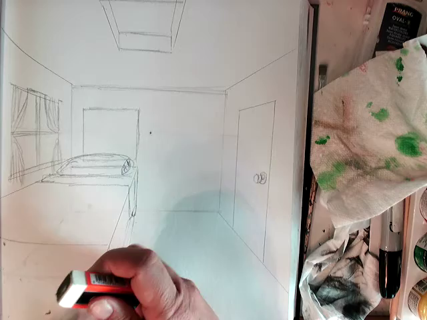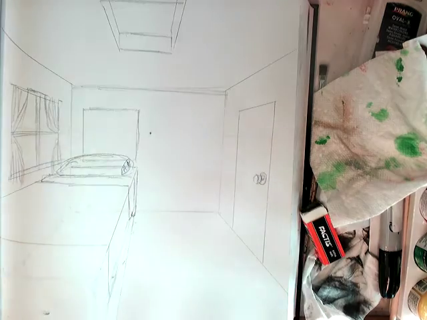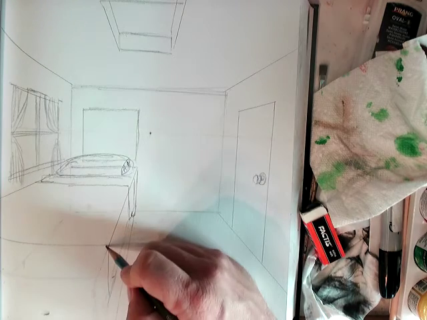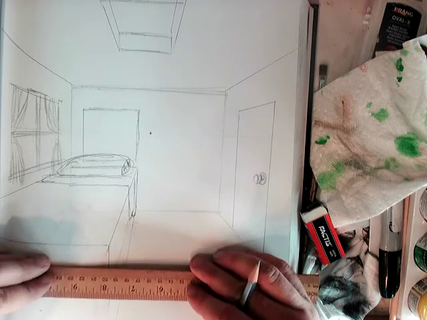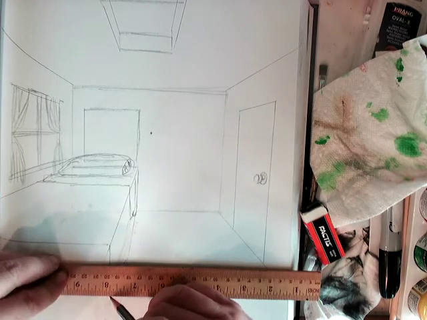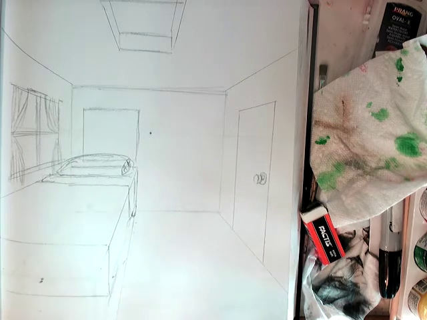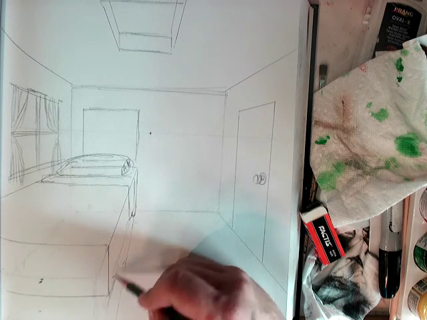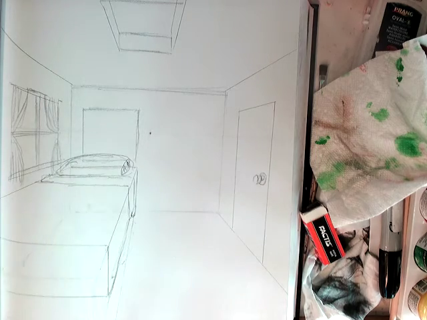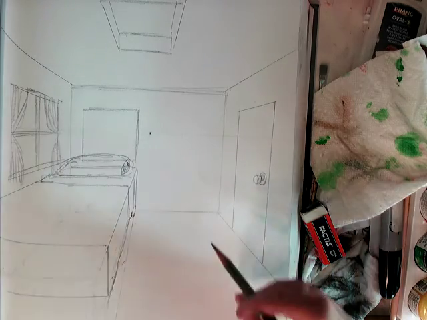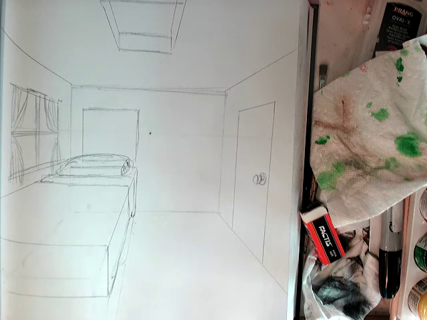It's one of the things when you're learning how to do all this, if you're not practicing it a lot, you might have to redo things a couple times to get them to be the right proportions. I find that's one of the trickiest things about drawing using 1-point perspective. It's making everything the right proportions, at least for me. So there's a bed. Okay.